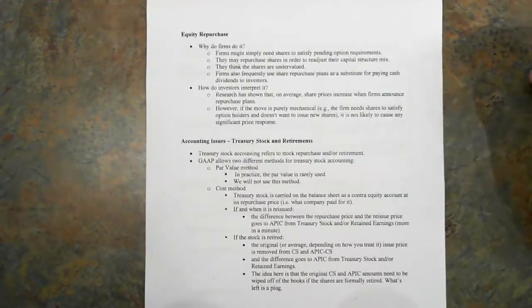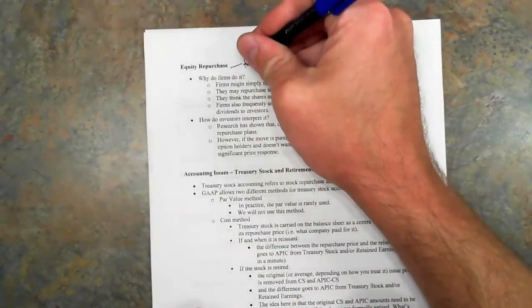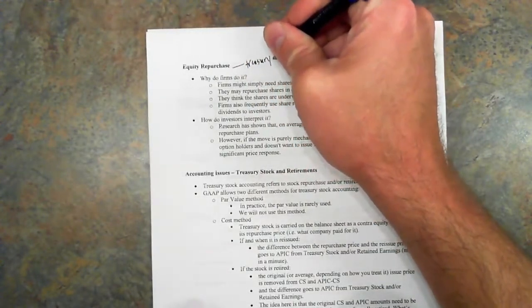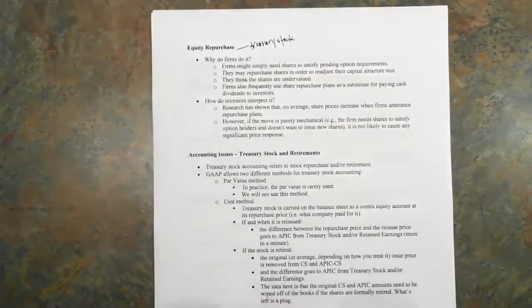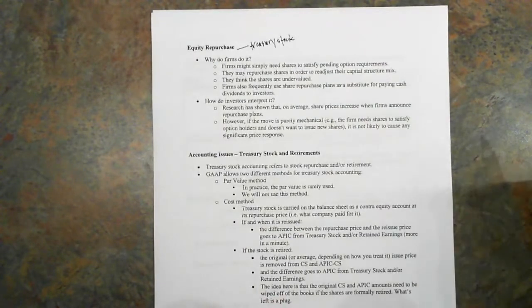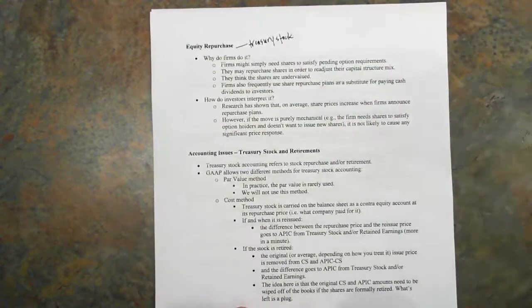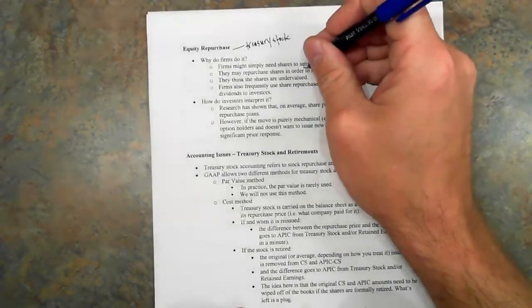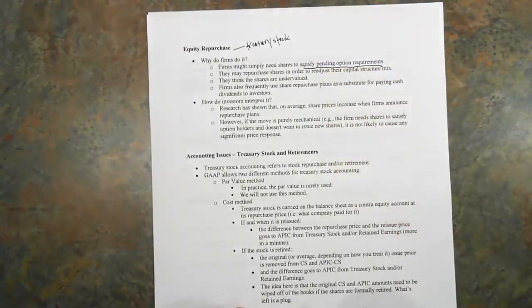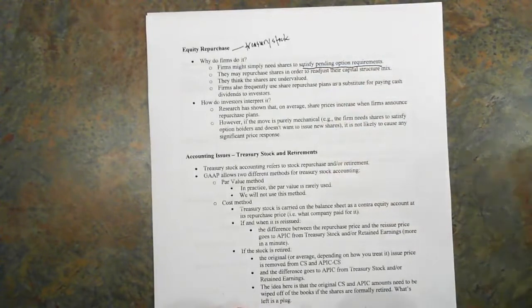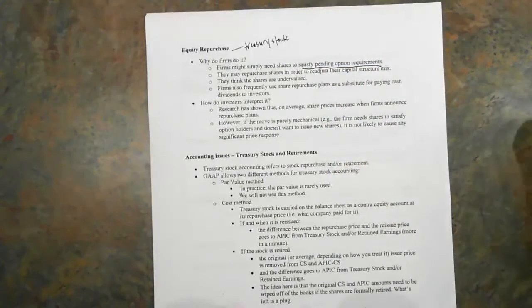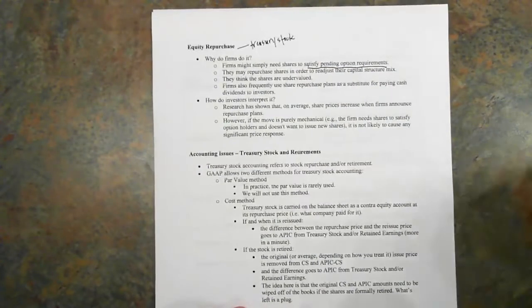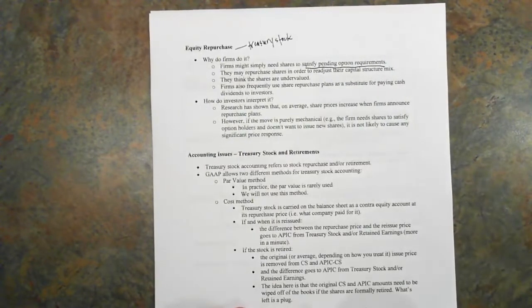So I mentioned equity repurchases briefly. I mentioned that we call them treasury stock. And treasury stock is the accounting term for any time that a firm initiates a share buyback. So why do firms repurchase shares? It might be that they compensate their employees with stock options, and so they need more shares to distribute. So it could be to just satisfy a pending option requirement. They don't want to issue new shares. They don't want to dilute the existing ownership of their current stockholders. And so to avoid that, they will buy back shares from those willing to part with them and then just redistribute them to their employees when they exercise stock options.